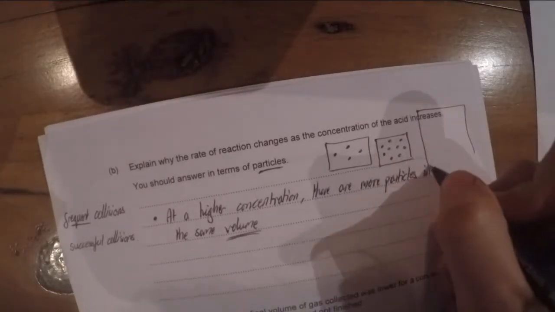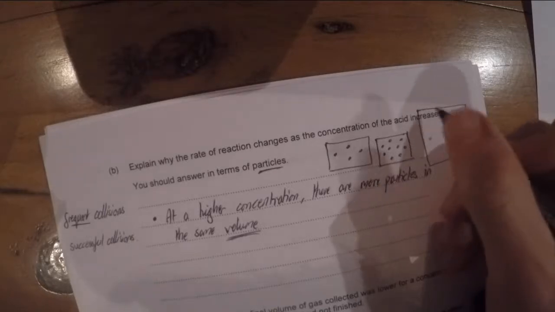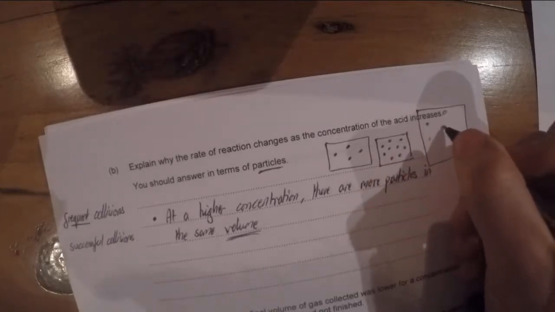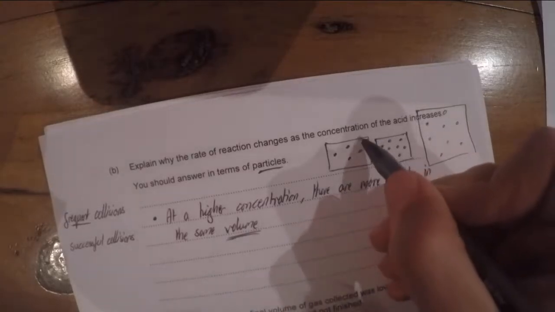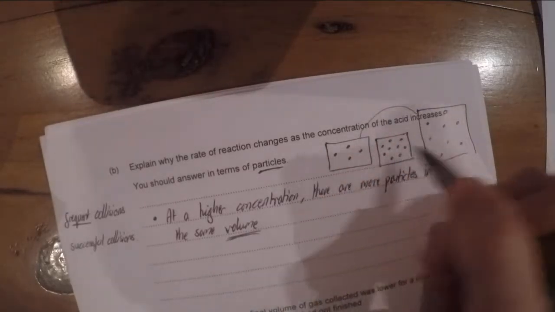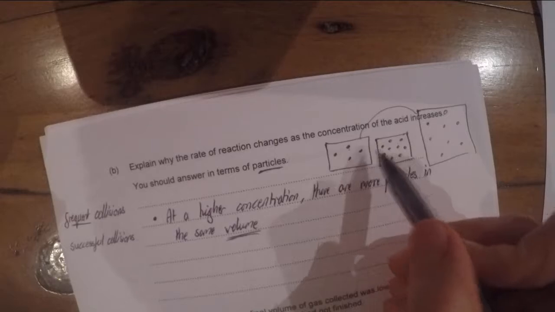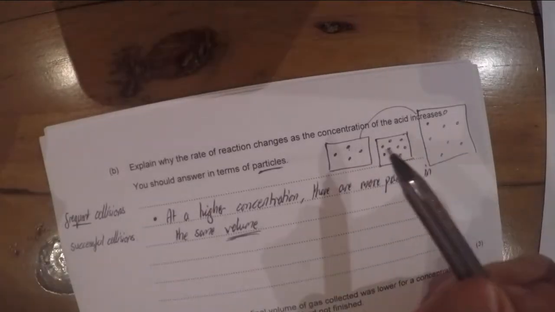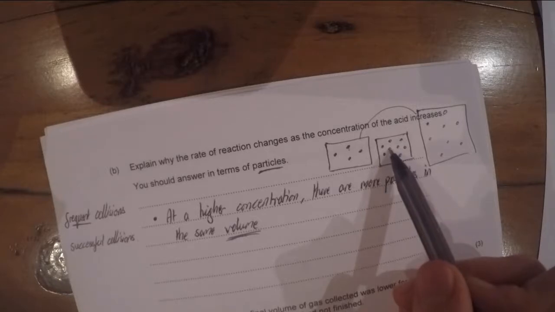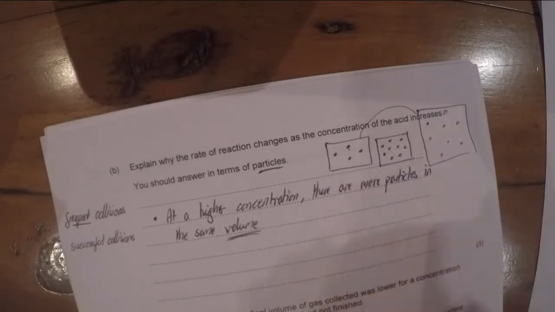If I had a big box with more particles in there, those two are going to have a similar rate because the distance between the particles and how frequently they're going to collide is not going to change. So it's more particles in the same volume.